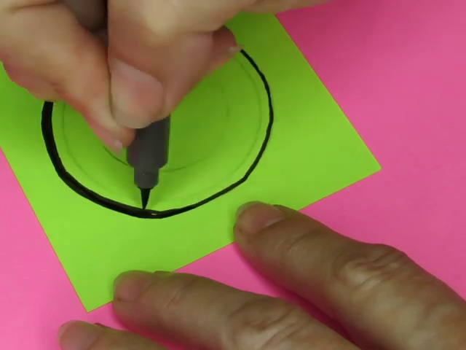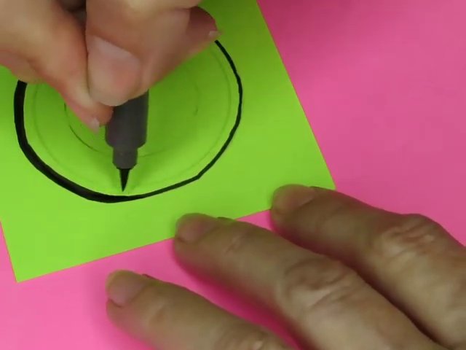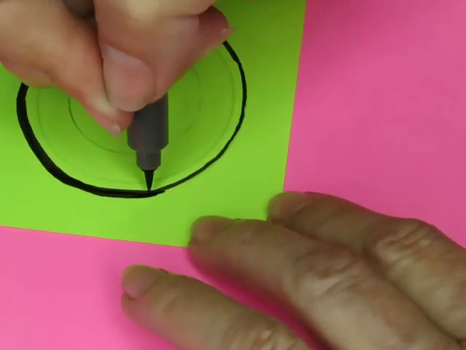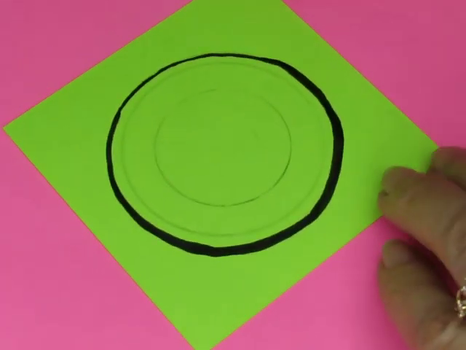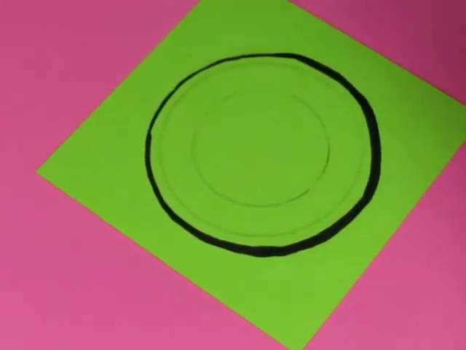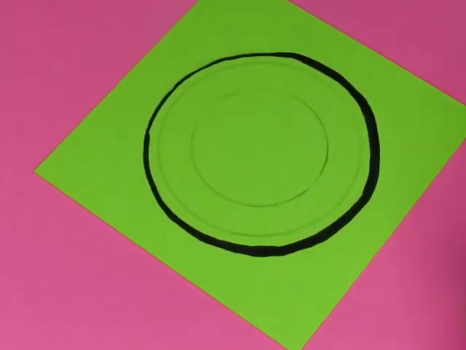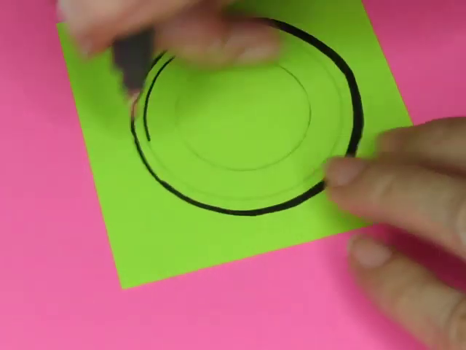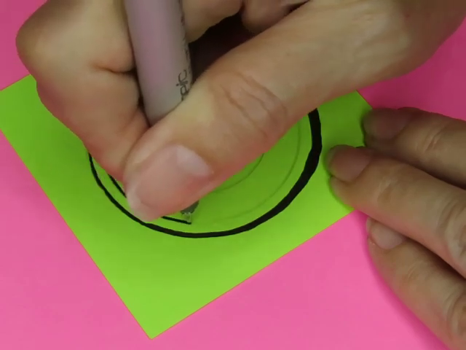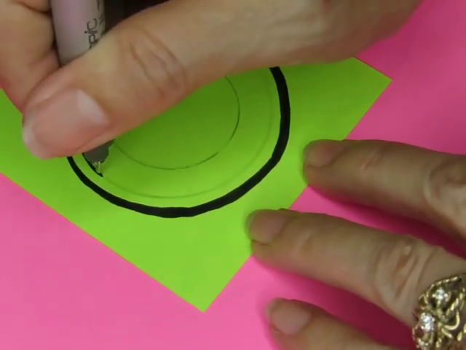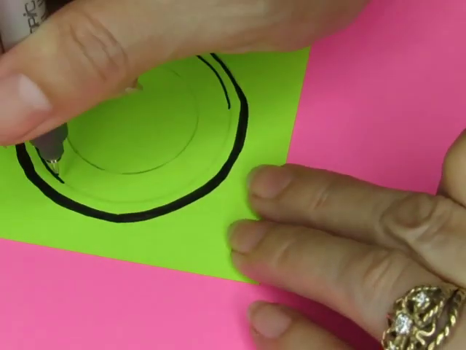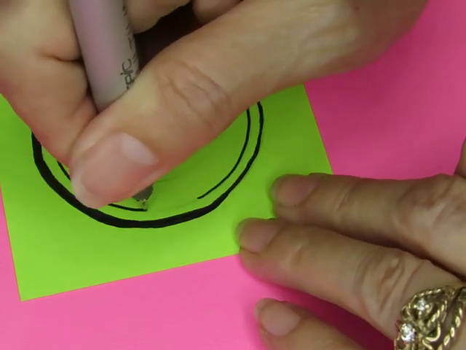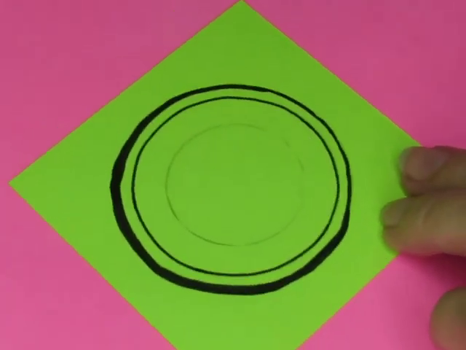Could I have done this with a regular pen and not a brush pen? Probably. But this is what I picked up. This is what I'm using. There we go. And then let's use this size for this part. Much better line with a regular pen than with the brush pen. The brush pen is a little soft and squishy.